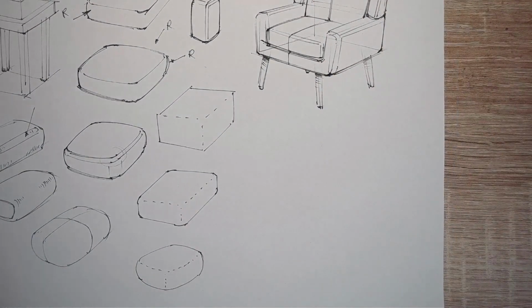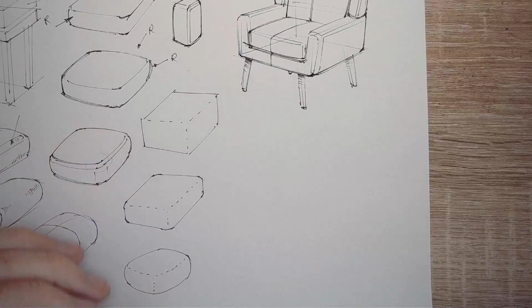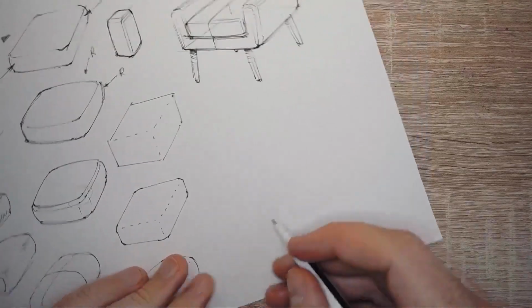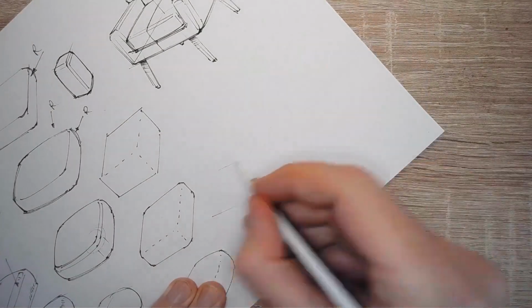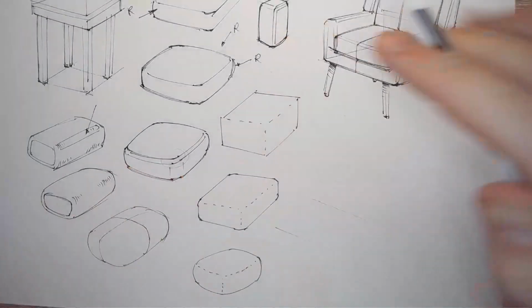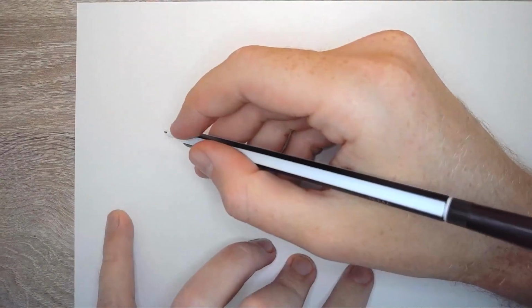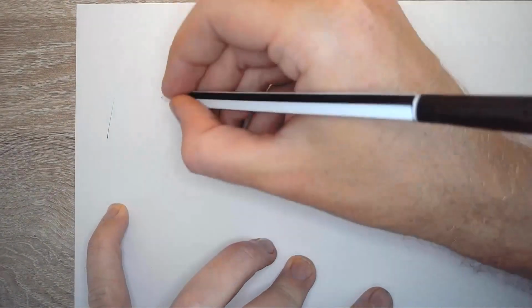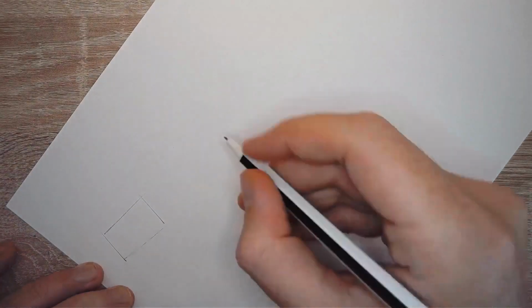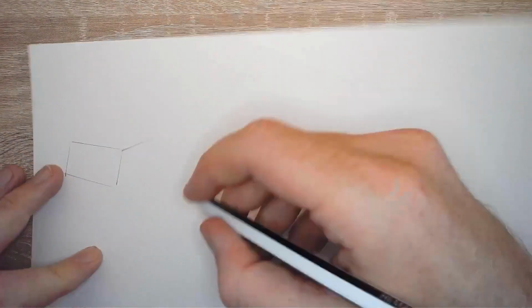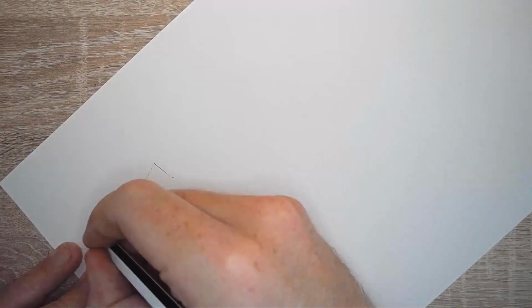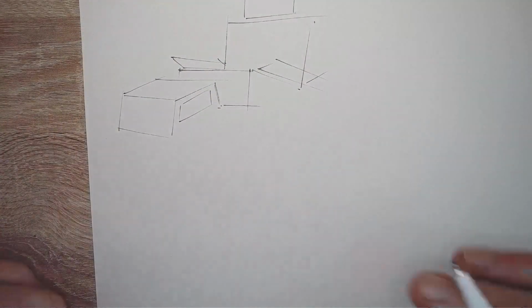Now if we move on to something more complicated, I found this armchair on the interwebs. So let's start with the footrest, which would be here. Let me actually start on a new paper. If we look at the shape, if we break it down to simple shapes, we should have something like this. So this is something that I'm working on now.